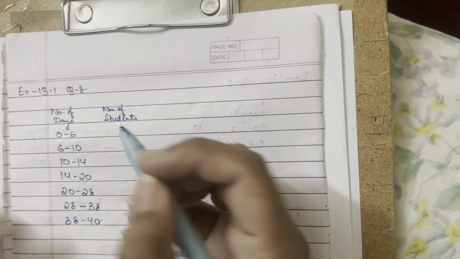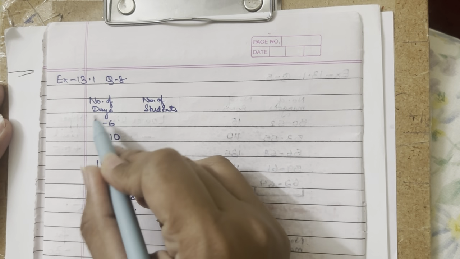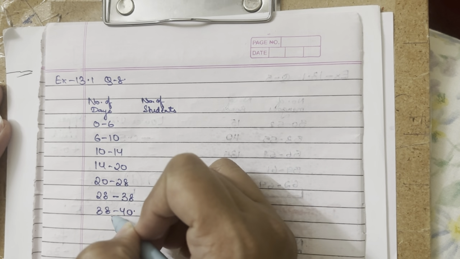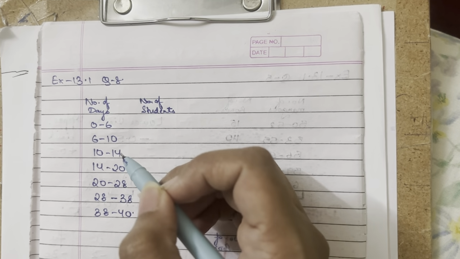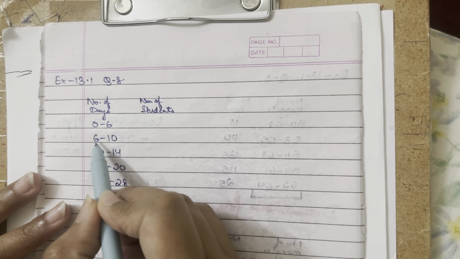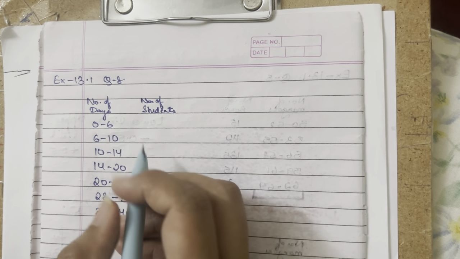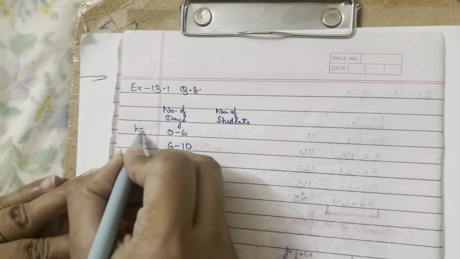then I came across the 8th question of exercise 1, wherein what we see is that the class intervals given to us do not have a fixed structure. If you can see, the first one goes from 0 to 6, so the range over here is 6, or the class height is 6 here.